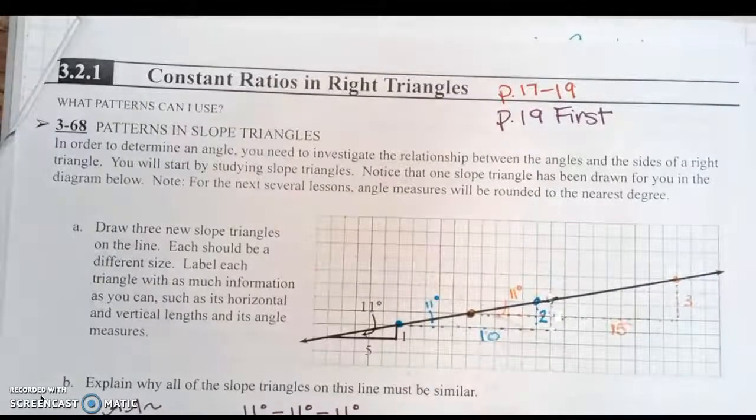We're going to start with question 68. Question 68 is titled Patterns in Slope Triangles. In order to determine an angle, you need to investigate the relationship between the angles and the sides of a right triangle. You will start by studying slope triangles. Notice that one slope triangle has been drawn for you in the diagram below. Note, for the next several lessons, angle measures will be rounded to the nearest degree.